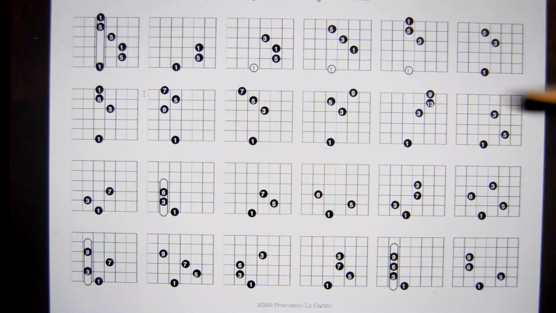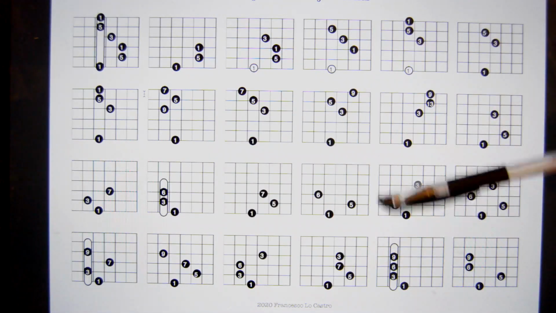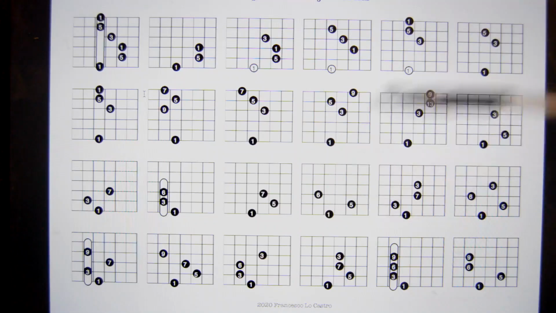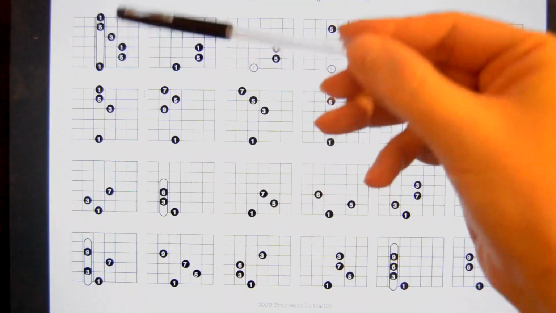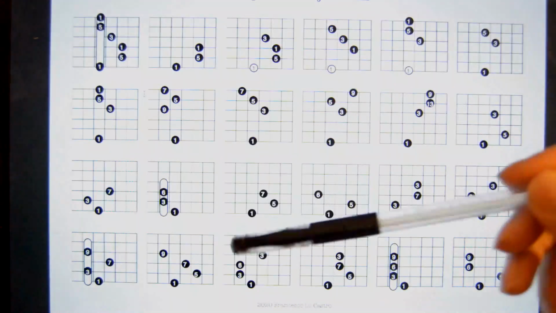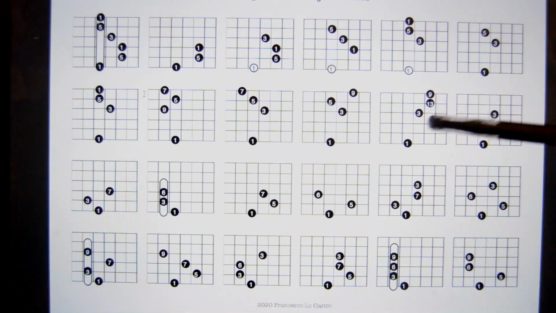So here is the PDF I compiled. It's 3 pages. I'll show you later. I left also some blank diagrams in case you want to print it out and write your own chords. First of all, you have the big block chord, and then a lot of possible permutations, and I spell the intervals so you see what you're playing.